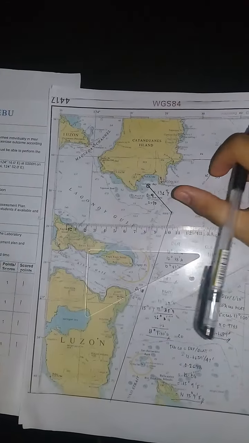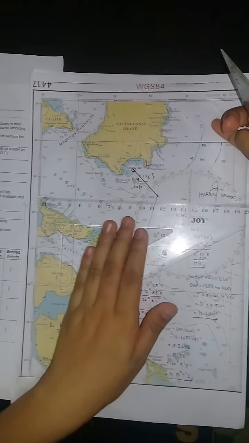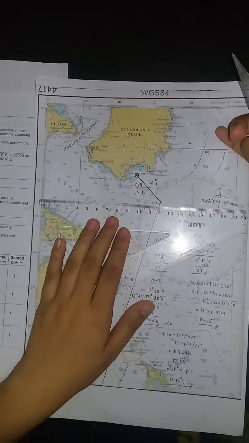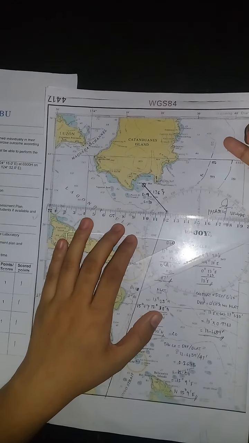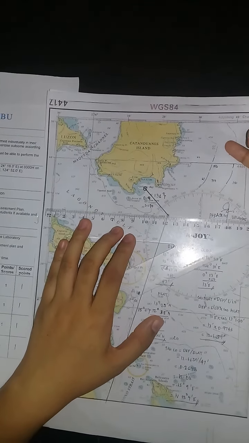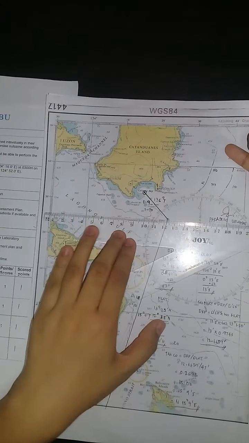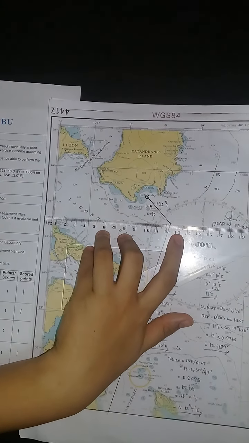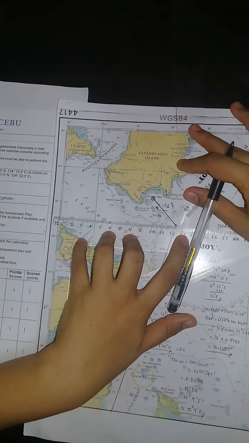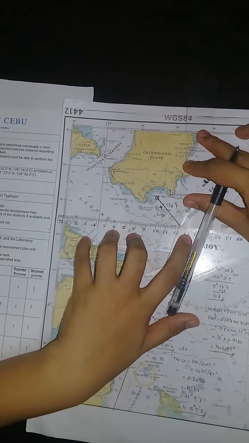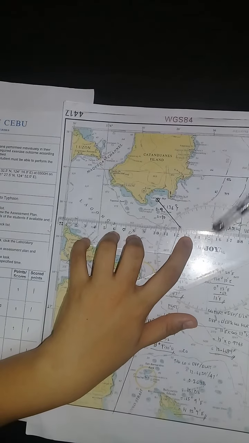So this is our waypoint 2. Our waypoint 2 is 13 degrees 26 minutes north, and our longitude is 124 degrees 22 minutes.